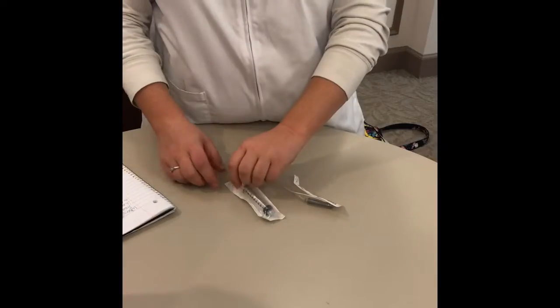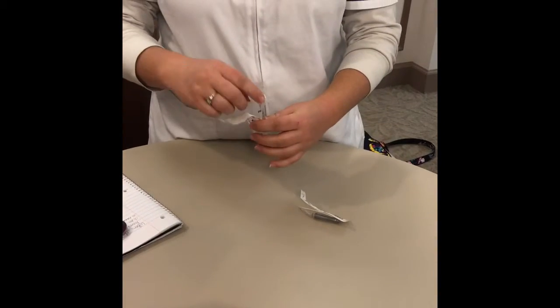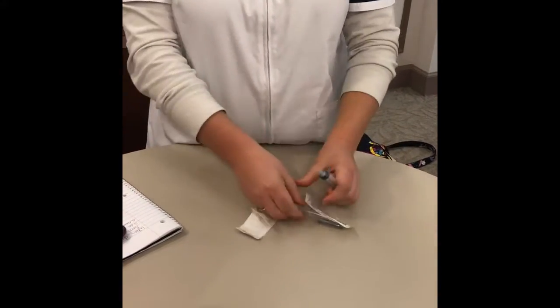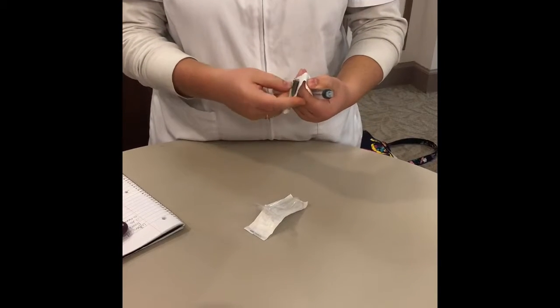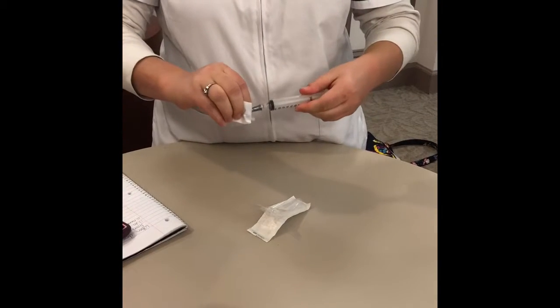The following videos are going to show you how to safely handle both needleless needles and hypodermic needles. This is how to apply a needleless needle. Hold the syringe in your dominant hand and turn the tip, locking the needle onto the syringe.